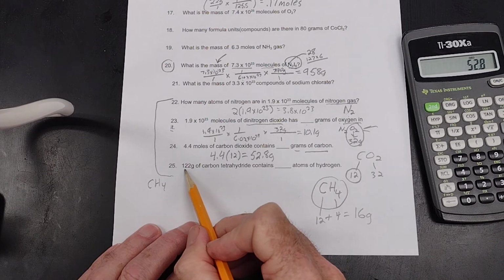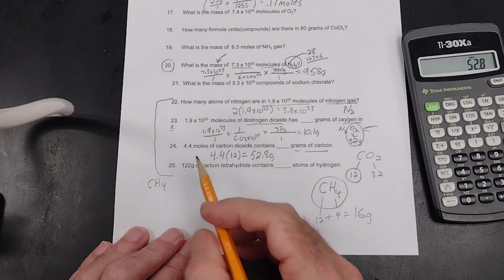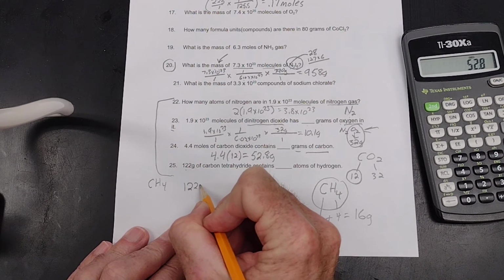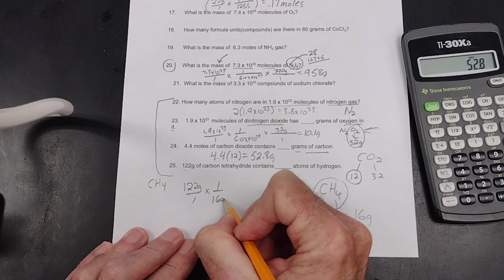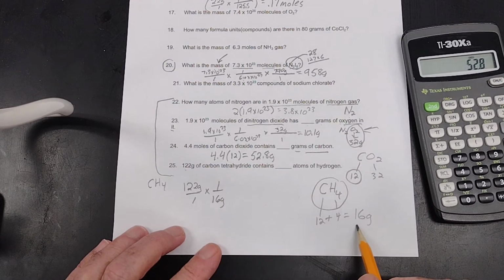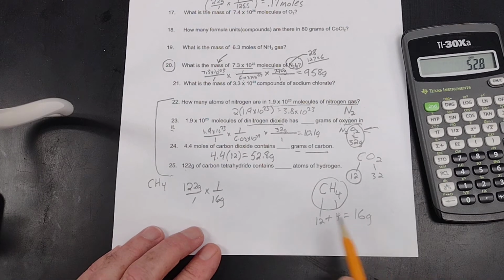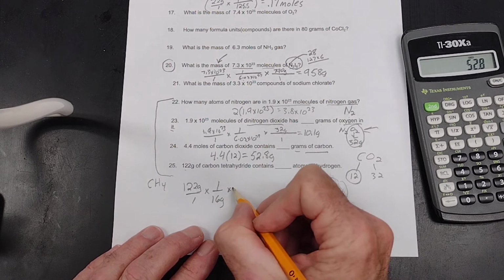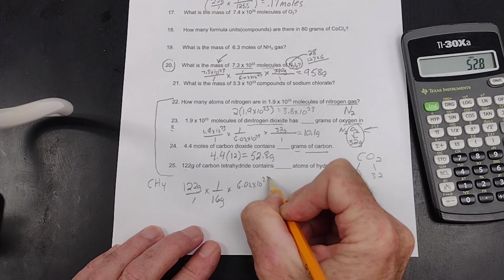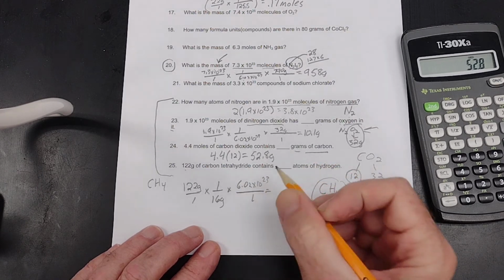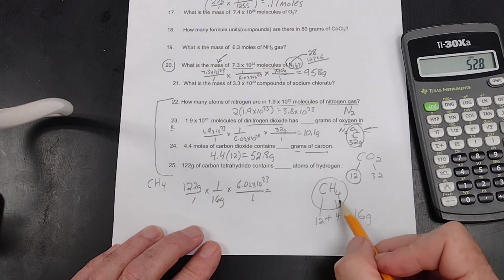If we have 122 grams of carbon tetrahydride, that's our given number. 16 grams per mole is the proper number for carbon tetrahydride times 6.02 times 10 to the 23rd will give you how many molecules of CH4 you have.